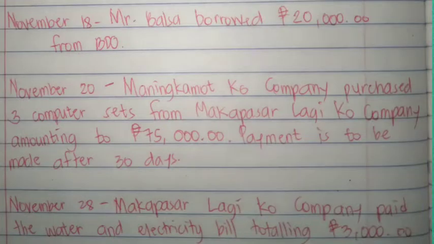Alright, so for our next transaction in November 20, Maning Kamot Co. Company purchased 3 computer sets from Makapasar Lagiko Company amounting to 75,000 pesos. Payment is to be made after 30 days. So, let's journalize the transaction. So what is your debit?